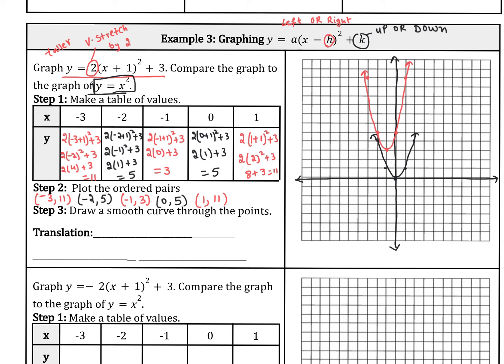The translations, what is the translation? Plus 1 means move 1 unit left. Plus 3 means 3 units up.